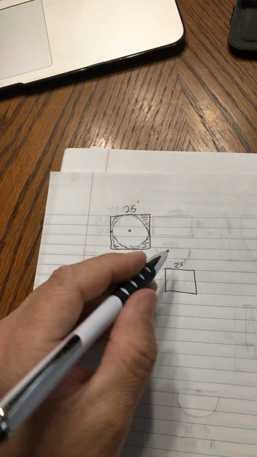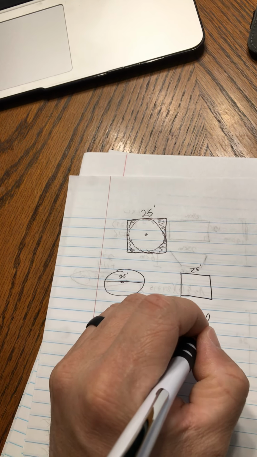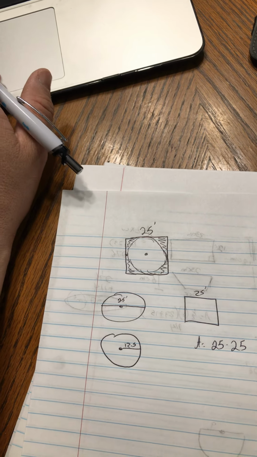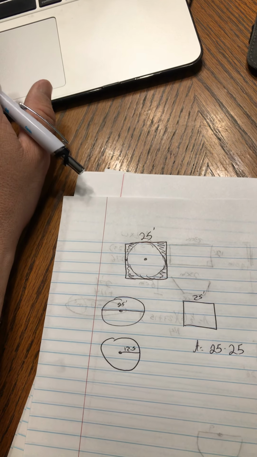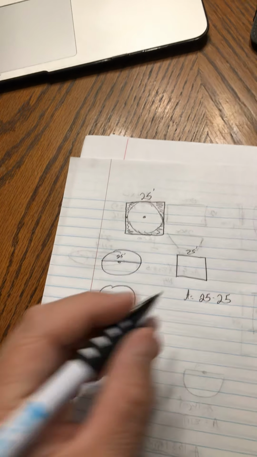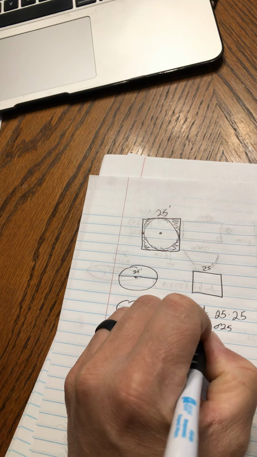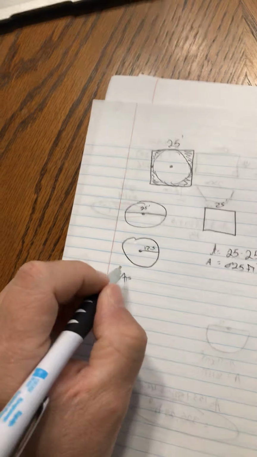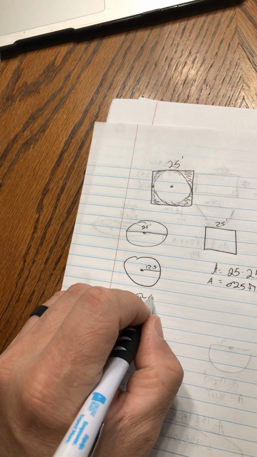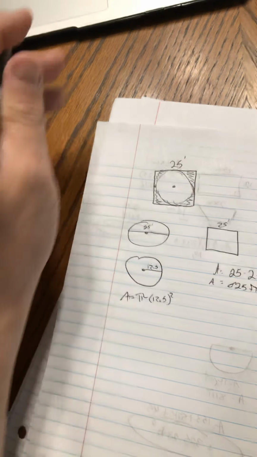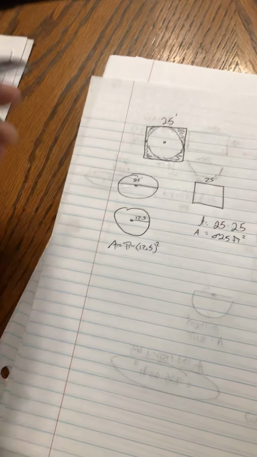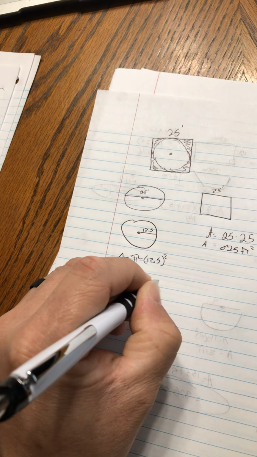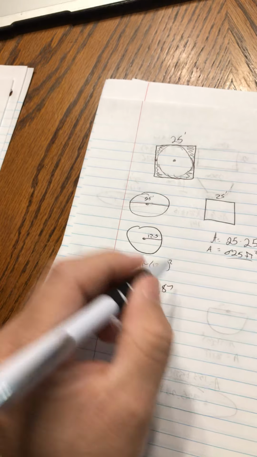25 and 25. So to find the area of your square, okay, 625 feet squared. Area of your circle, 12.5 squared. So this will give you 490.87 feet squared.